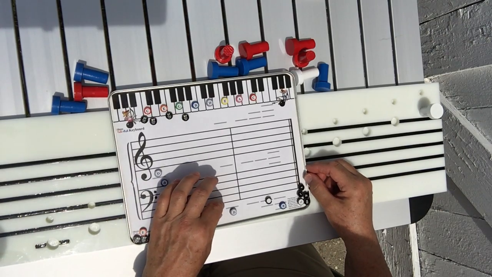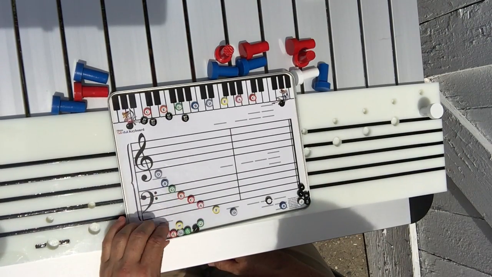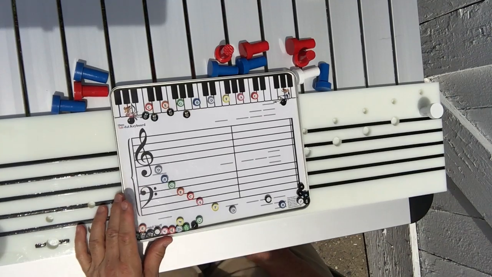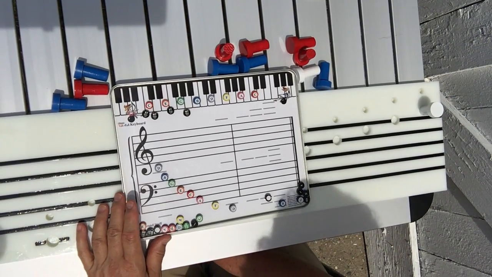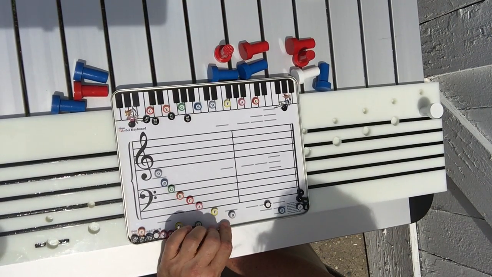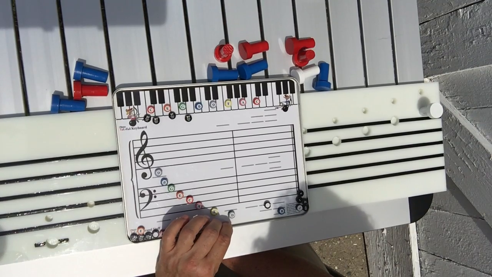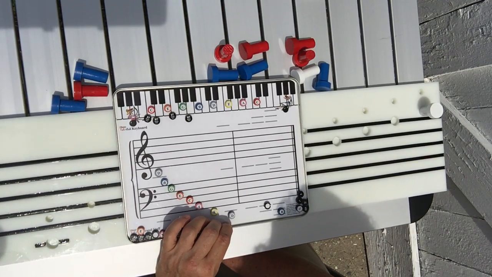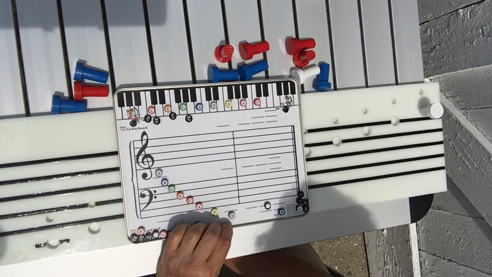So there will be drills in various locations that you'll be assigned to work on to help you master your note names. But the quicker you can do that, the easier it's going to be to understand everything else.